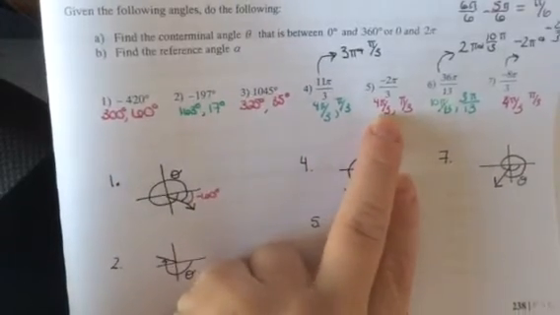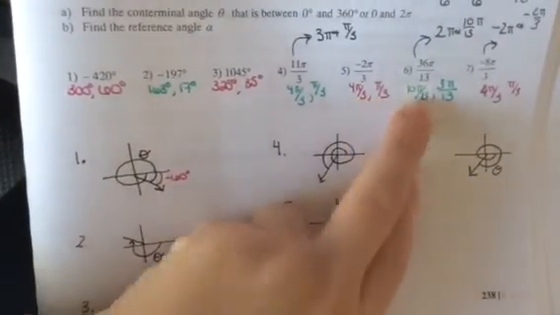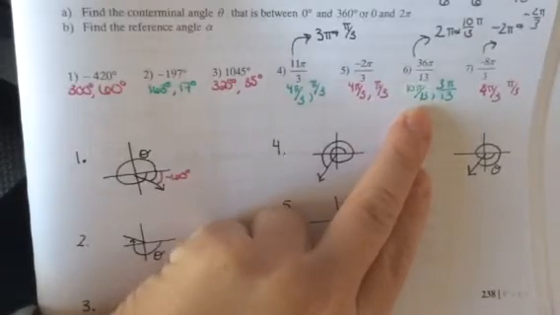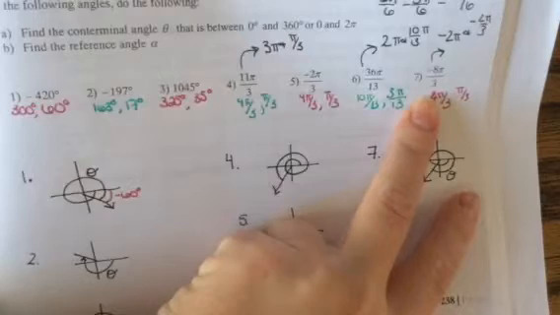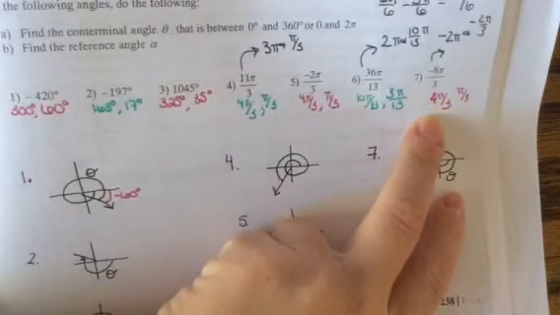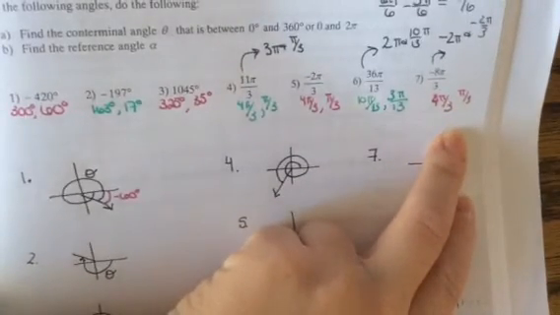And that's actually the same answer I got for number 5. Number 6 is 10 pi over 13 for coterminal and 3 pi over 13 for reference. And number 7, 4 pi over 3 for coterminal and pi over 3 for the reference angle.